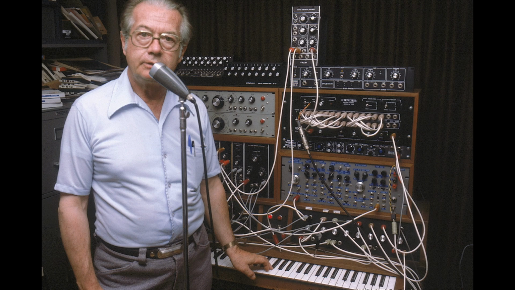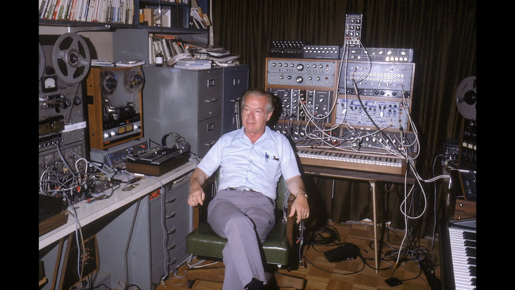And I would say, if you handle it right, you have much more freedom of expression, much less limitation than with conventional instruments. That's my opinion. On the piano, after all, you can only play piano.